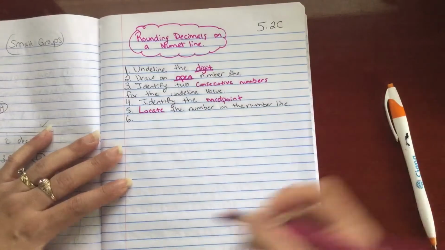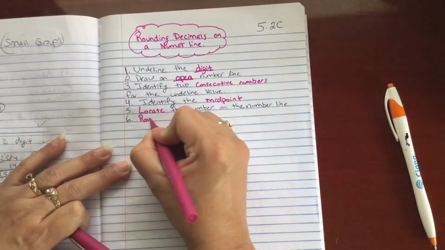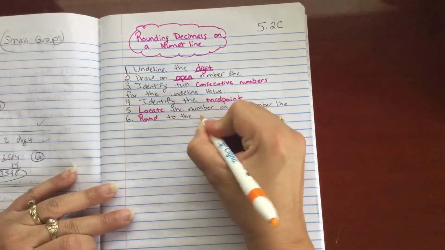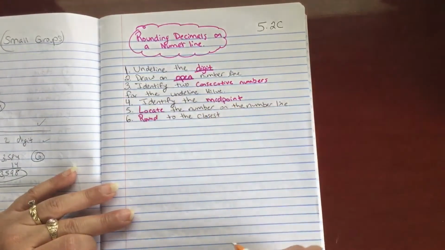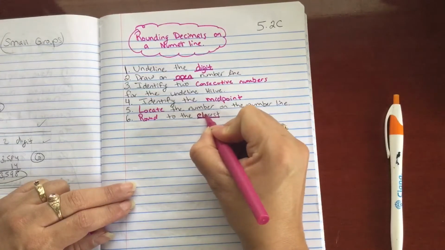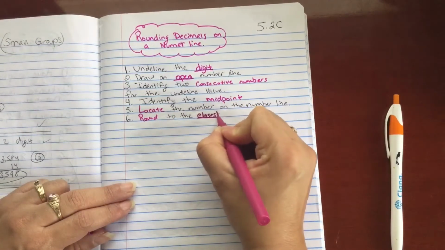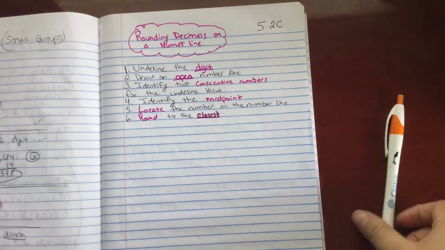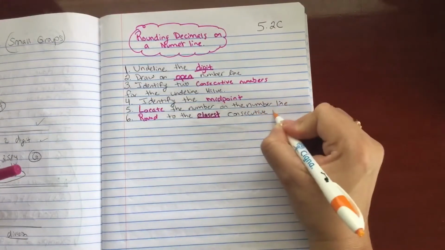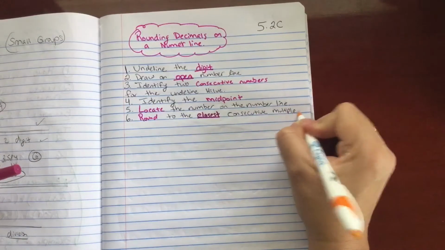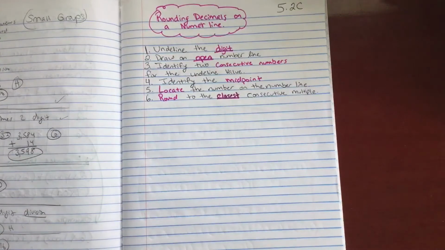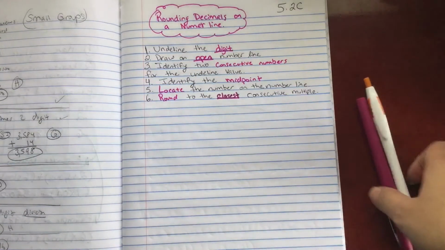And last step, you are going to round to the closest. Round to the closest, and this is a key word right here: round to the closest consecutive multiple. I will show you exactly what I mean step by step using the example. You need to pause this so you can write the notes. If I went too fast, you can always pause it.